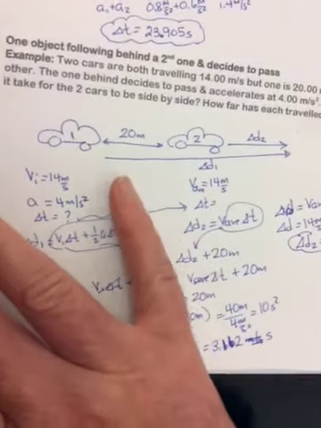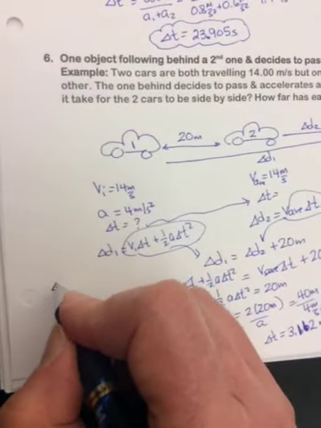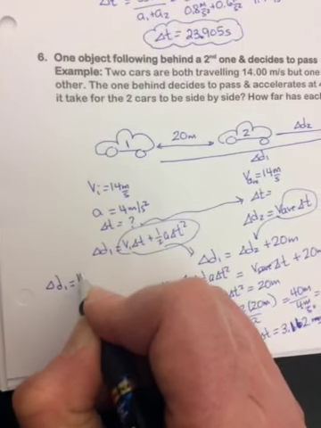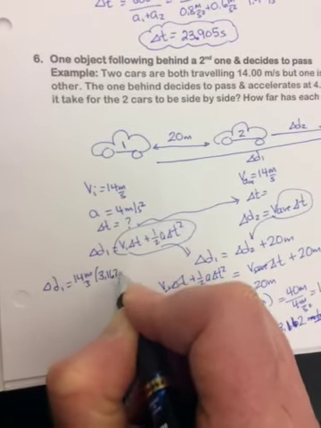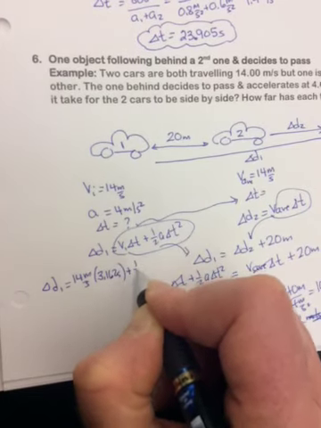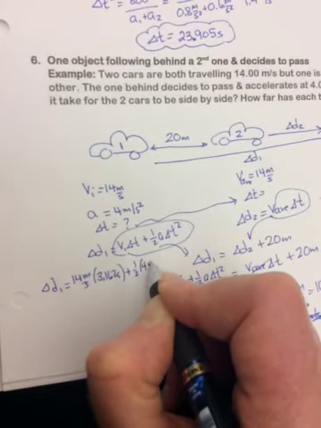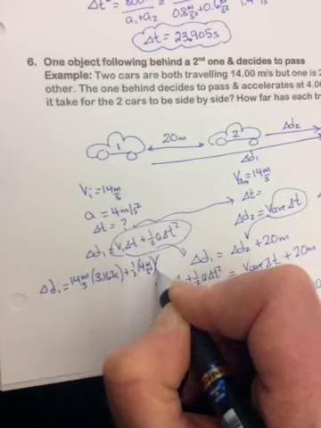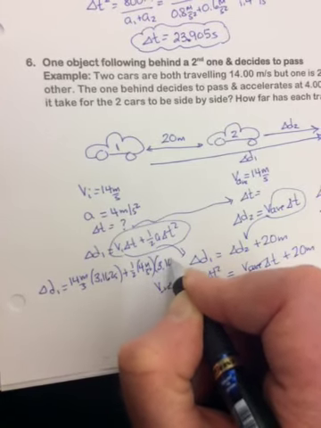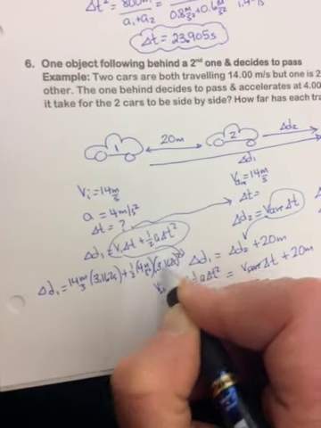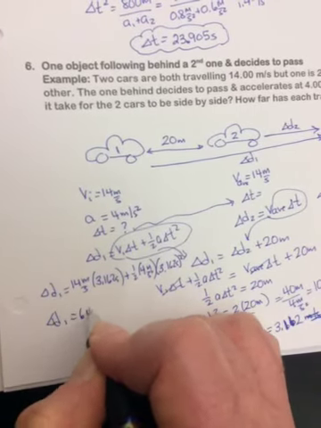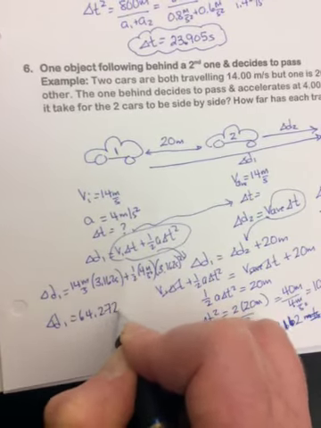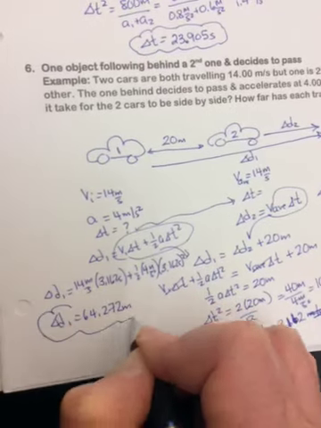Okay, go over here and do the same thing for car 1. 14 meters per second times 3.162 seconds plus 1/2 of 4 meters per second squared by 3.162 seconds squared. And when you do this, you should get 64.272 meters, assuming you didn't round too much.